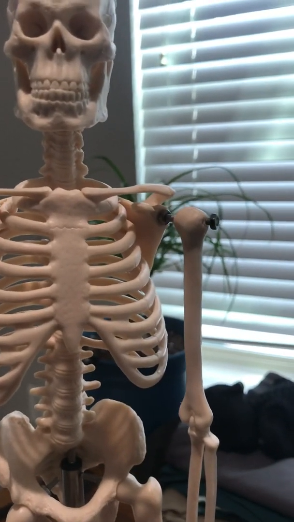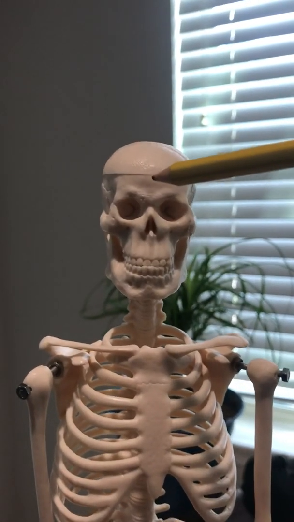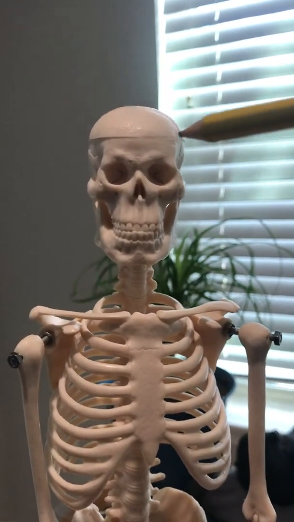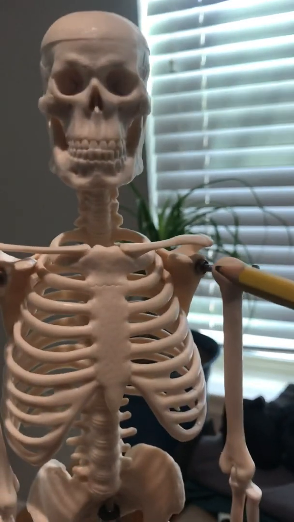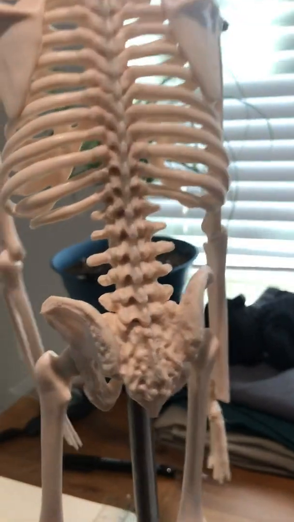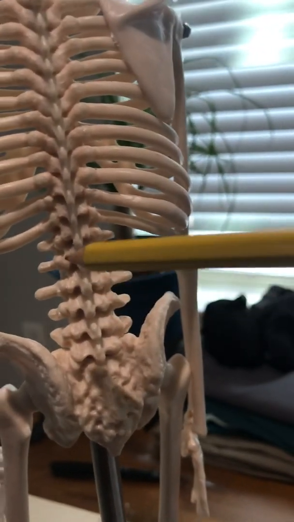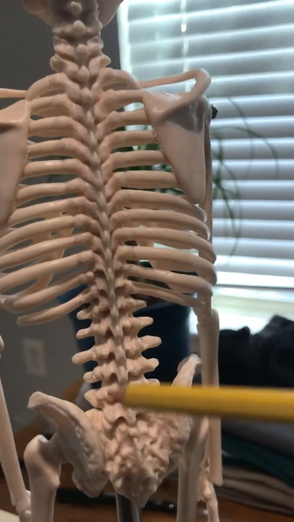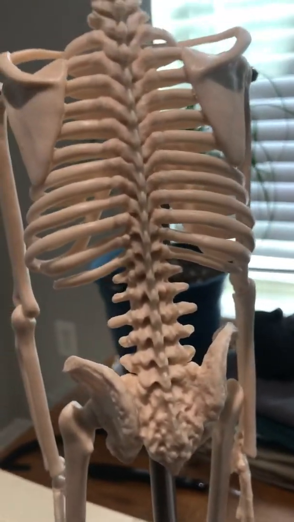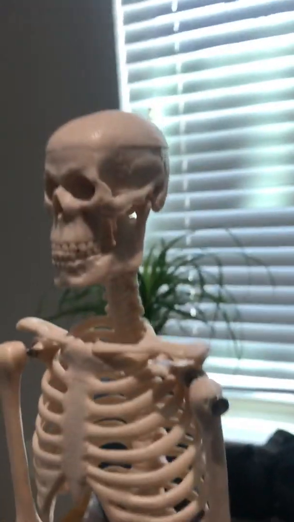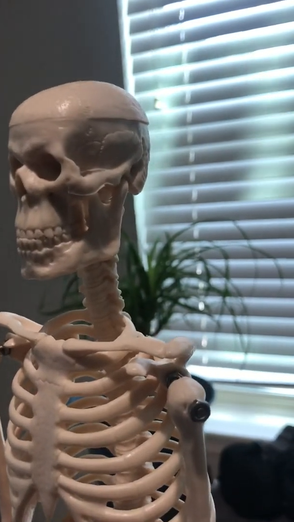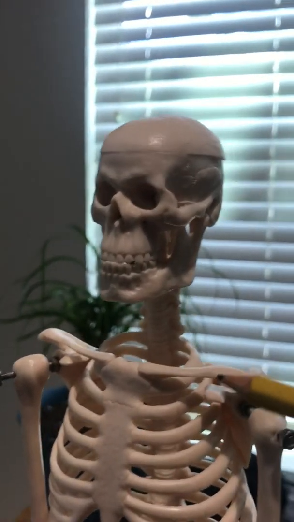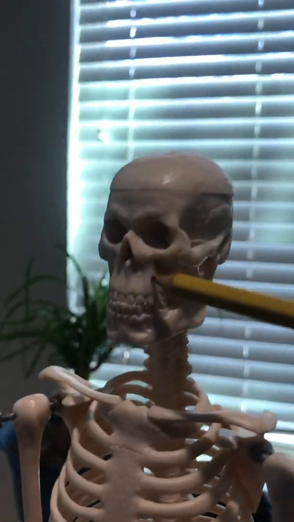And next you have the frontal bone. Frontal bone right there. Your hyoid bone is located up in there. And then you have your lumbar vertebrae. Non-fused right here. And there are 5 of them. Your mandible is your jaw. And your maxilla is right there.